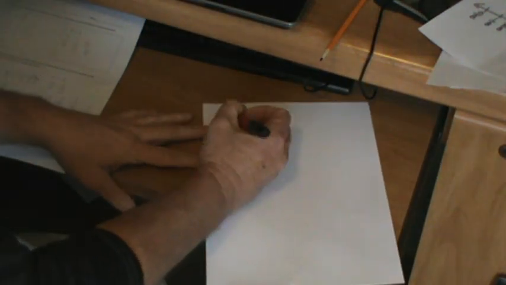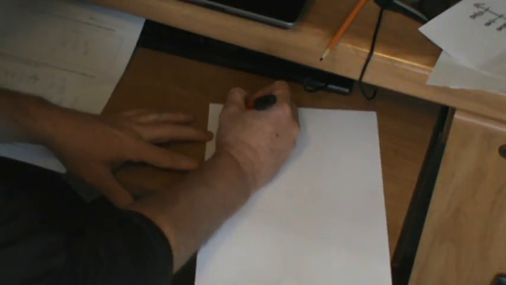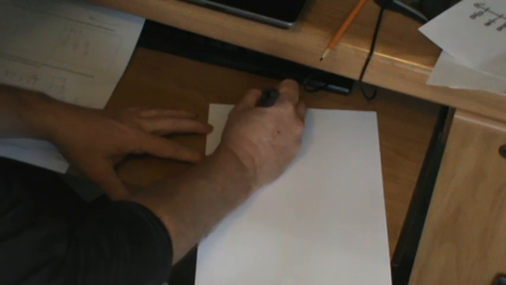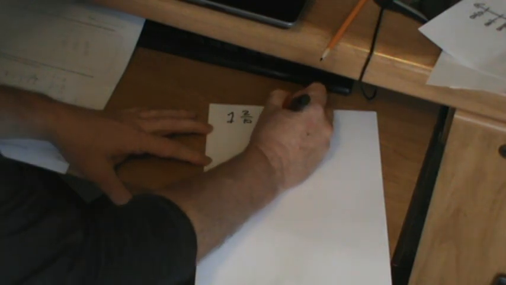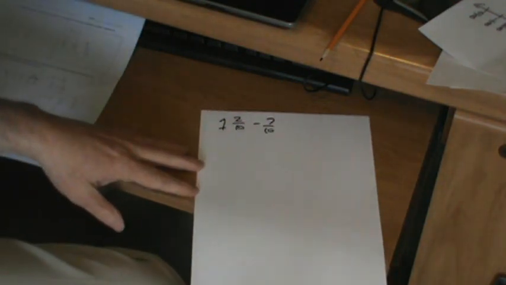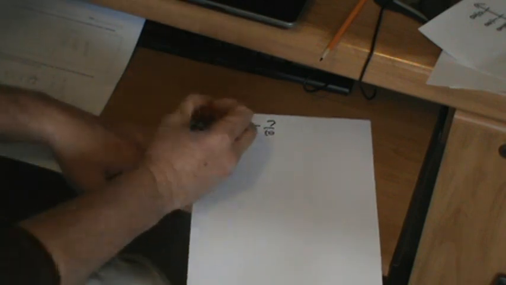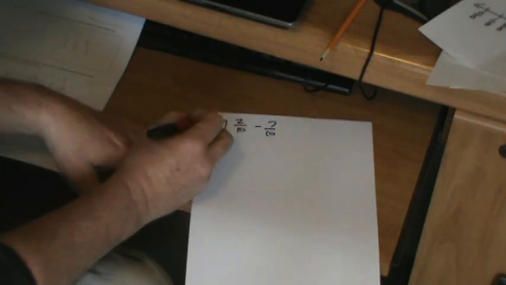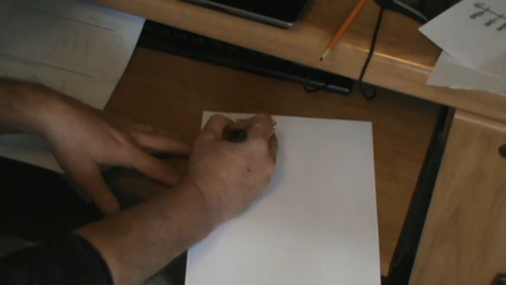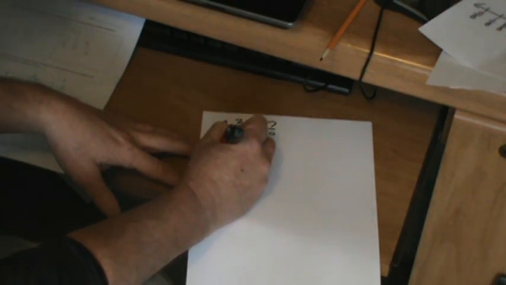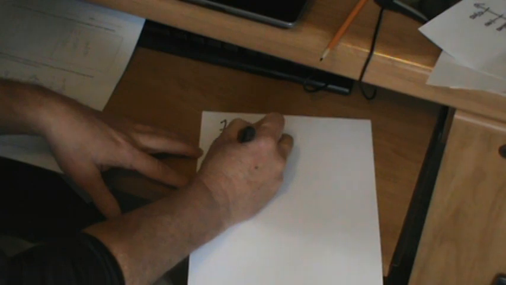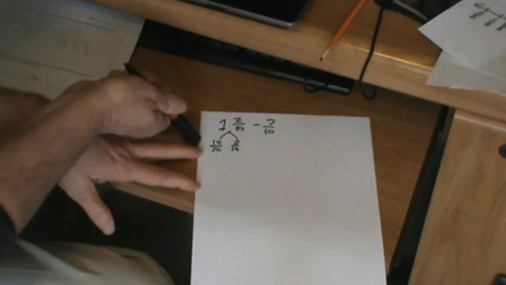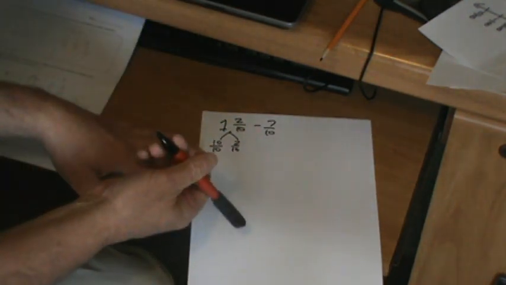So we have 1 and 2/10, a mixed number, minus a proper fraction, 7/10. How in the world are we going to do this? Well, there's a couple of ways we could go about it. Let's look at one way to start out with. I can go, okay, I have 10/10 and 2/10, right? So I'm going to break this apart to 10/10 and 2/10, 1 whole and 2/10. That gives me 12/10, right?